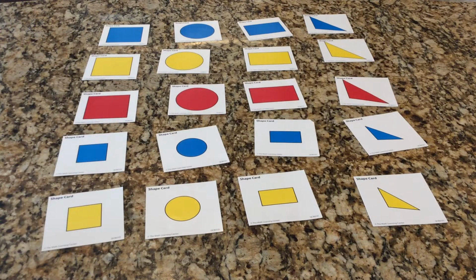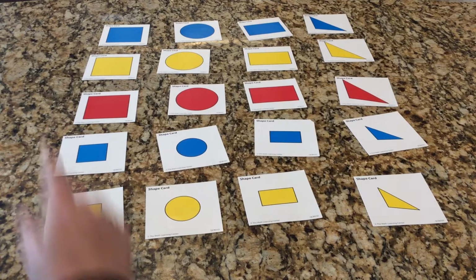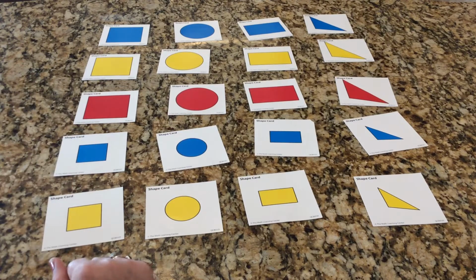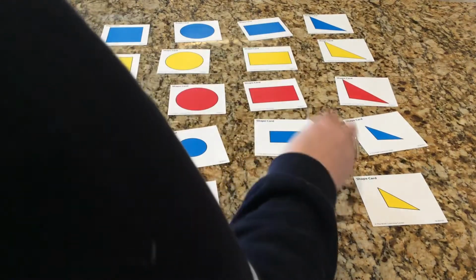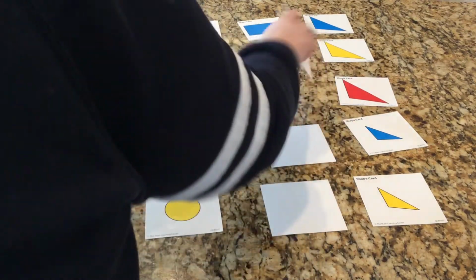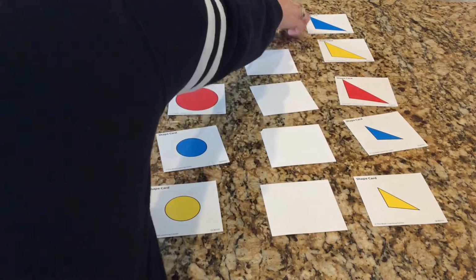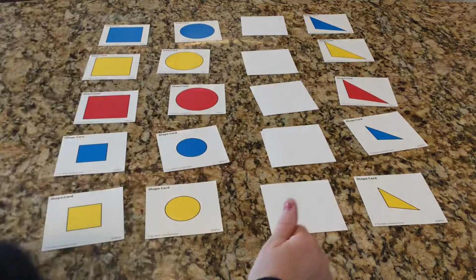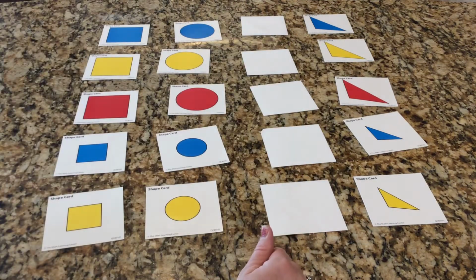Is the shape a rectangle? It is not a rectangle. So, boys and girls, what do I need to turn over if it is not a rectangle? You're right. The whole column of big and little rectangles. They are all closed because it is not a rectangle I have in my pocket. Next.